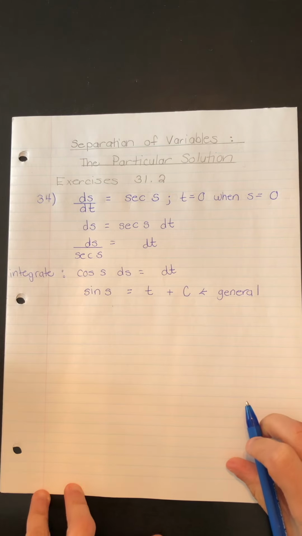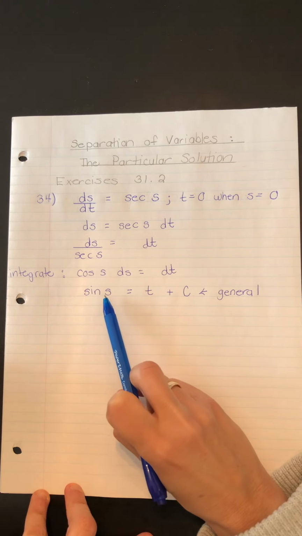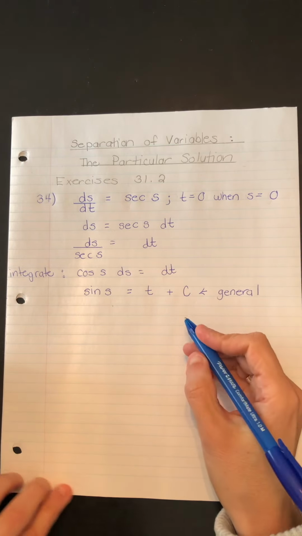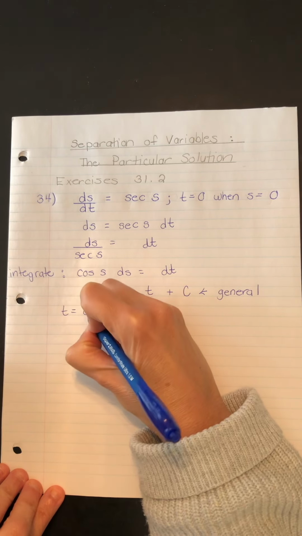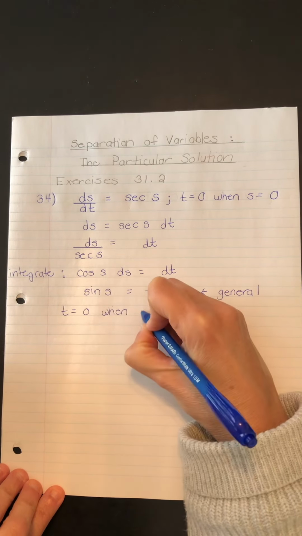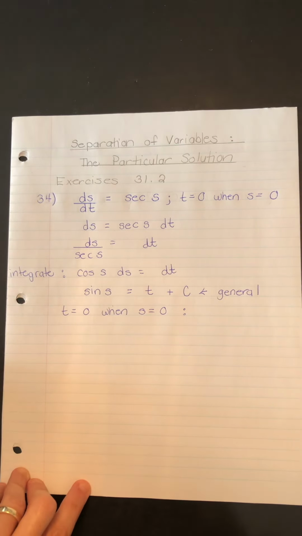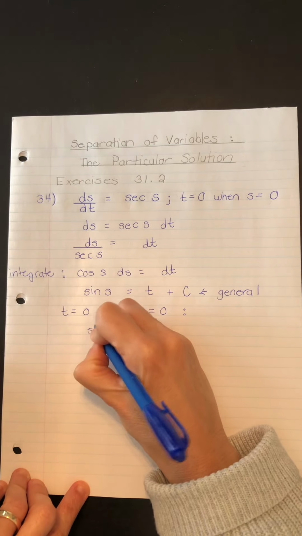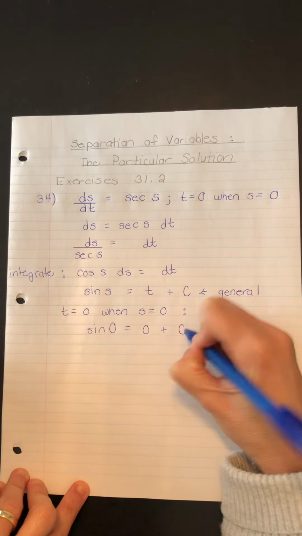But we would like to find a particular solution, and that means solving for c. And how can we solve for c? Well, we can substitute s and t that were given. So let's suggest that we substitute these values like this. T is 0 when s is 0. So I'm going to put a 0 here and a 0 here. And that will give me the sine of 0 is 0 plus c.